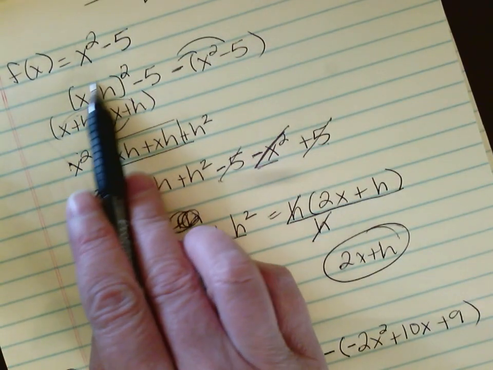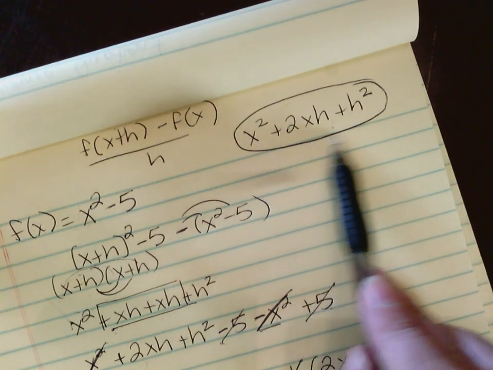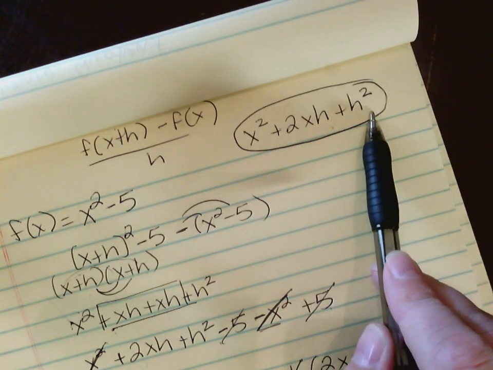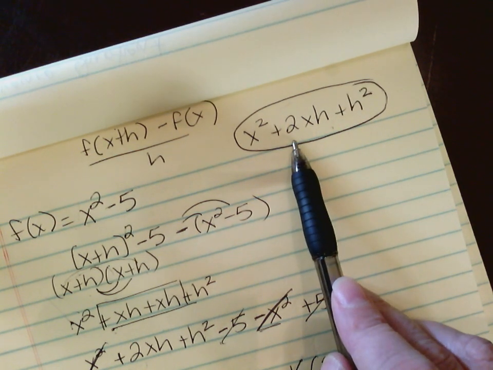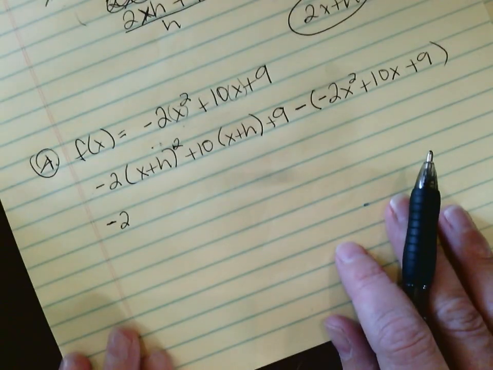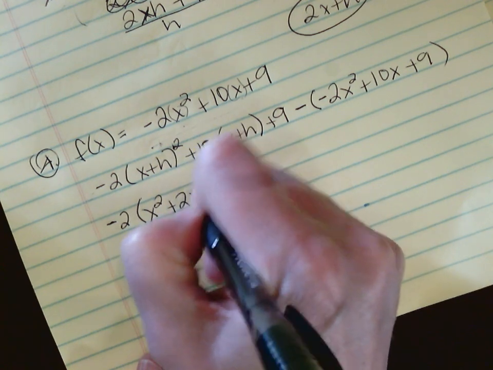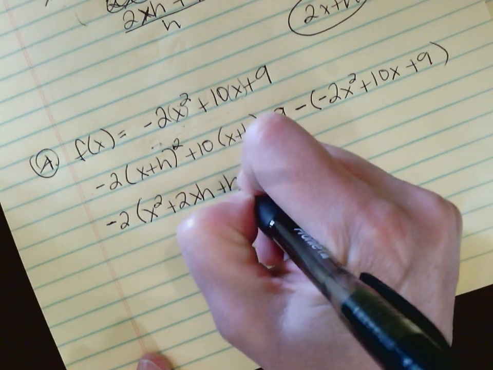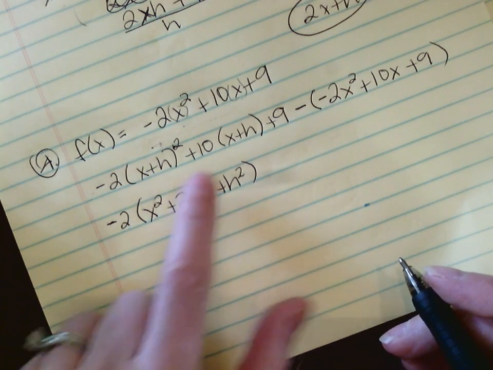Remember, we did it in this problem and then simplified it all out. This is why we keep it handy. Anytime you have x plus h squared, this is what you plug in: x squared plus 2xh plus h squared. So that's going to save us quite a bit of time. x squared plus 2xh plus h squared. So that took care of that.